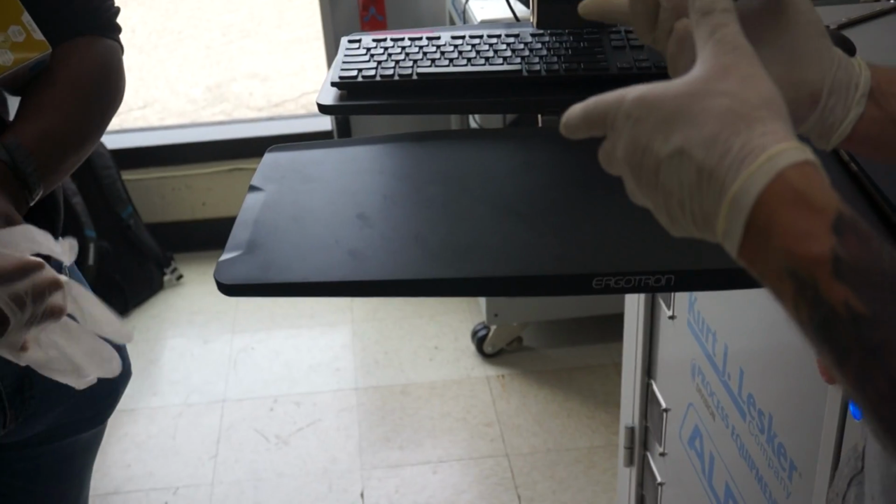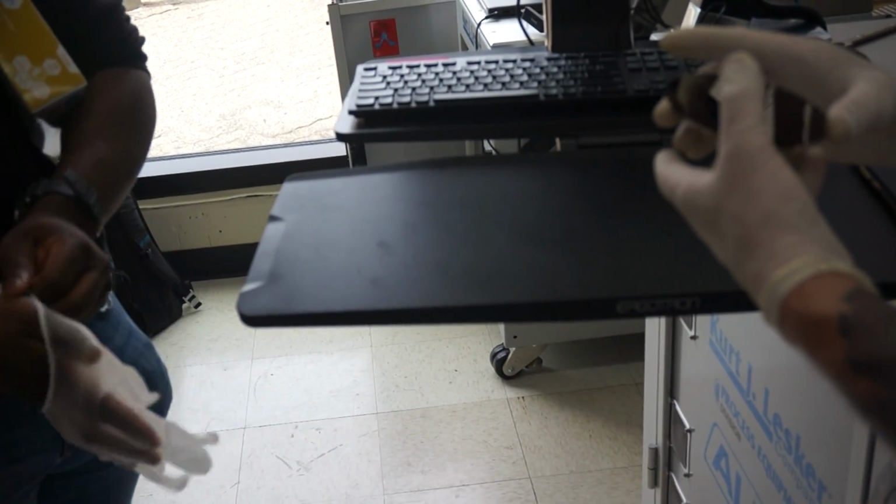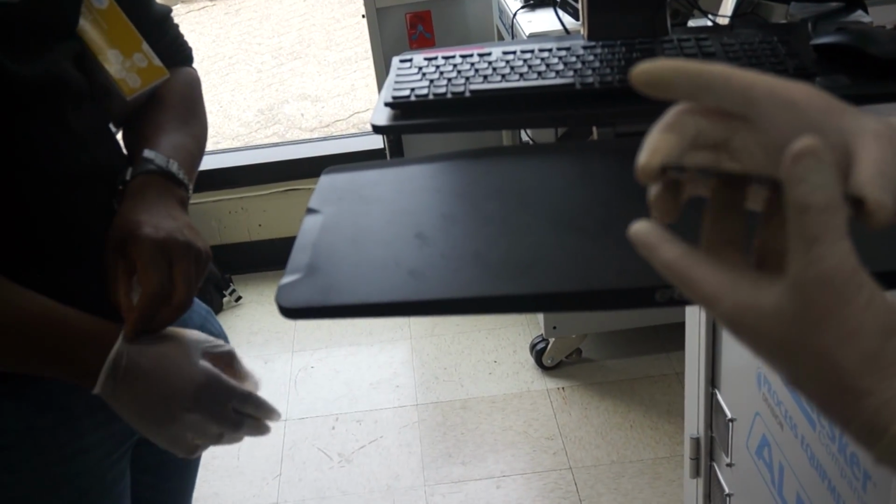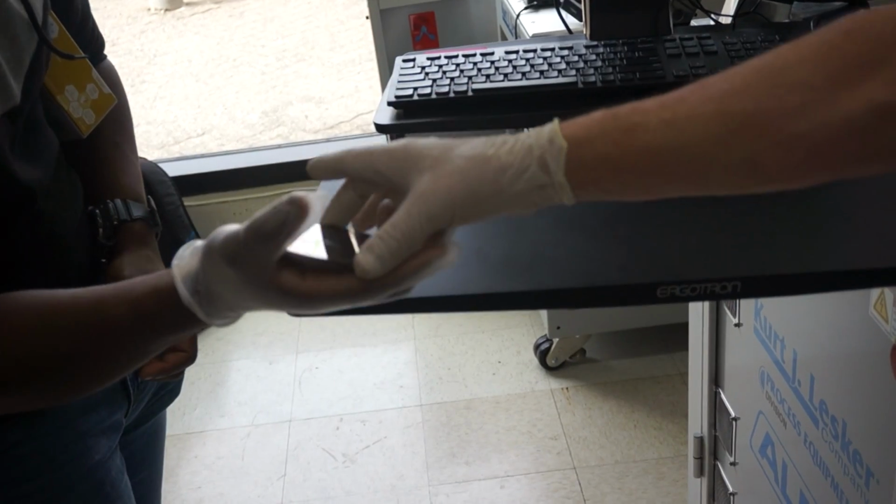What are these wafers made out of? What kind of material is the wafer made out of? Yeah, this looks like a two-sided silicon wafer.